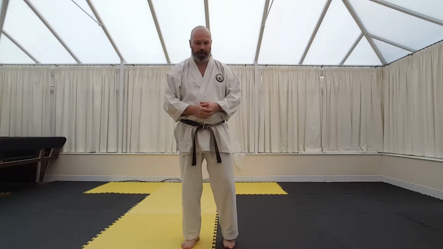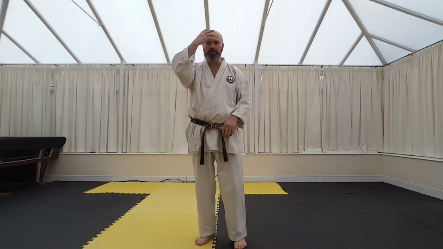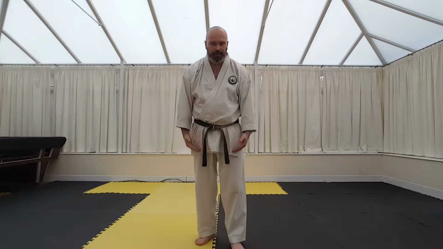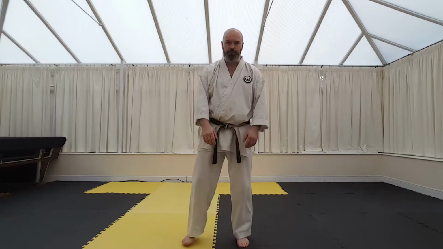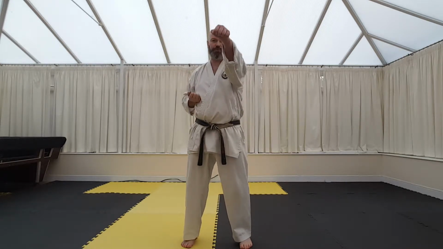So first of all, we'll start off with the strikes. Chudanzuki, so there's 3 levels, we'll go Jodan, Chudan, and Gedan. So Chudanzuki is stomach level punch. The next one will be Jodanzuki, which is head level punch. Then we have Uruchi, forward back fist, which is here.